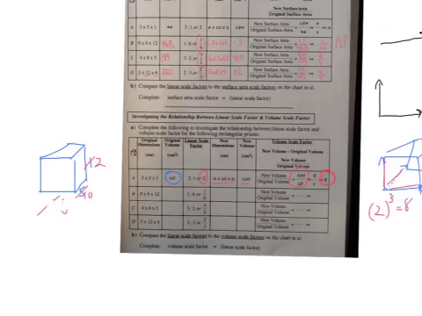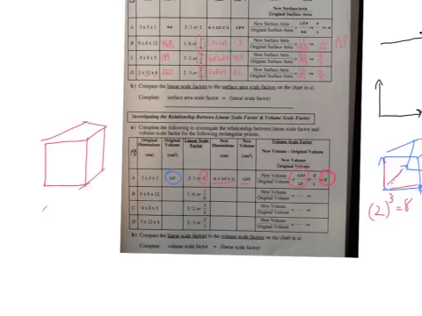Alright, so let's deal with the next one. Again, on a scrap piece of paper, you can draw yourself a little prism. This prism is going to be 9 by 6 by 12.